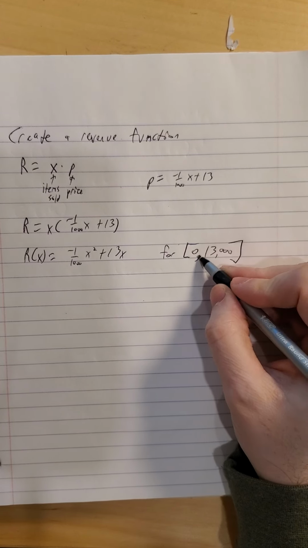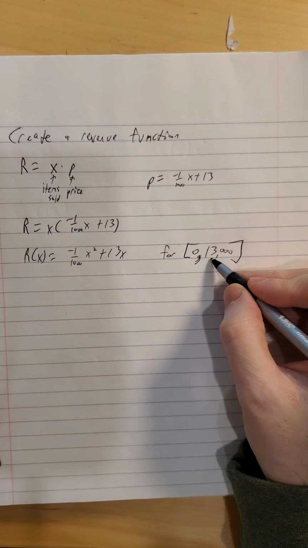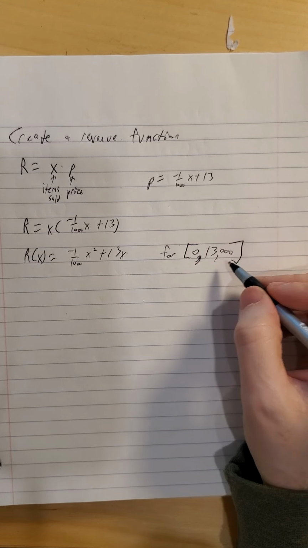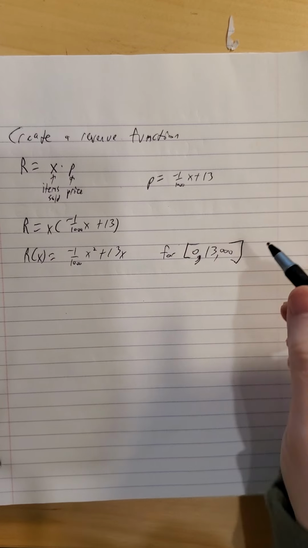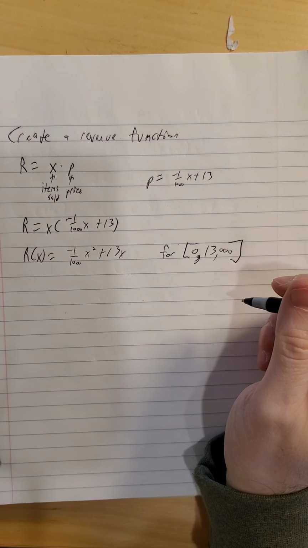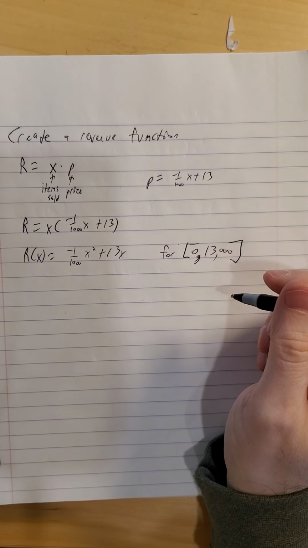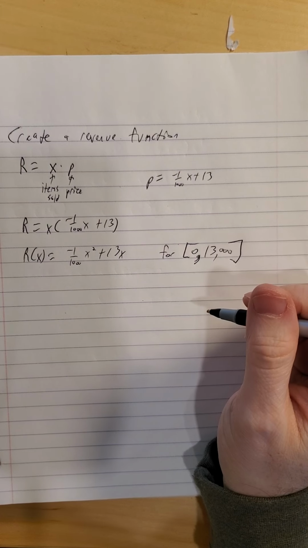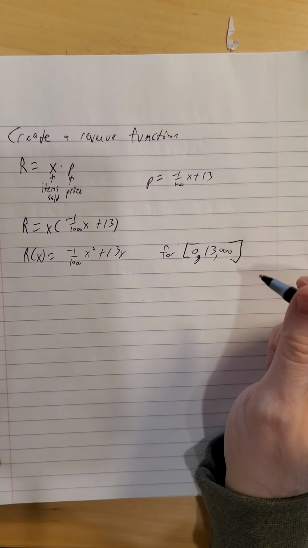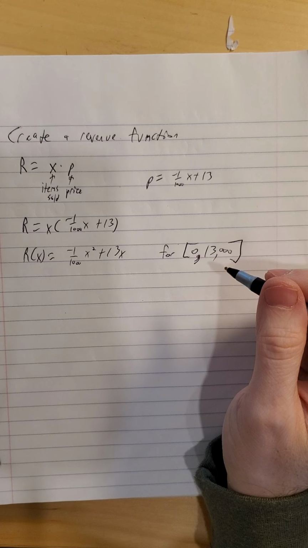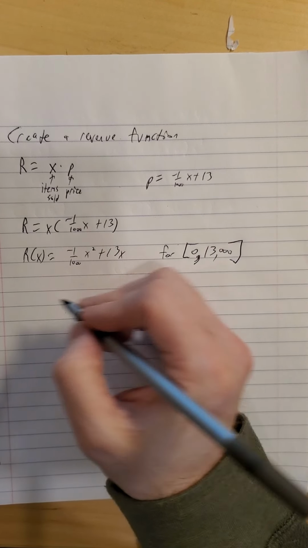This one is separating our x and y. This one is because we have a number that's more than 4 digits long. So that is our revenue function.